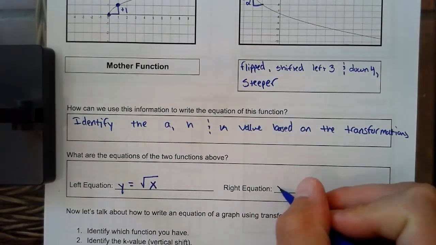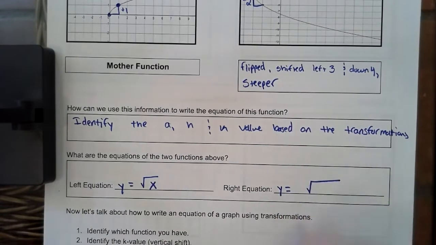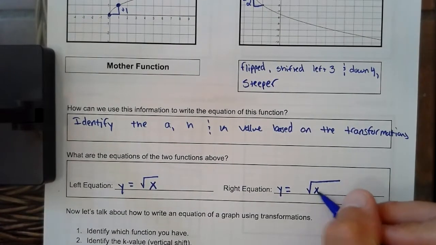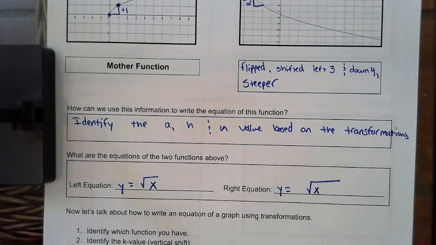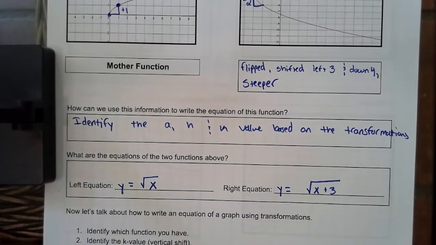So we're going to say that y equals, I'm going to go square root. I'm going to leave some space for this a value. We'll come back to that in a second. And it's x. Remember, we always want to put that horizontal transformation next to the x value. So if I went left 3, usually we would think that's -3, but that sign needs to be the opposite. So we're going to actually say x plus 3, representing our shift of left 3.